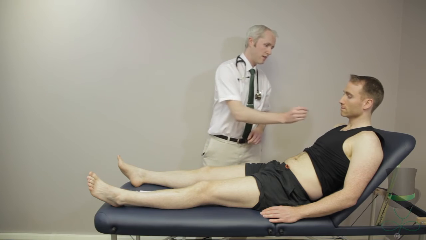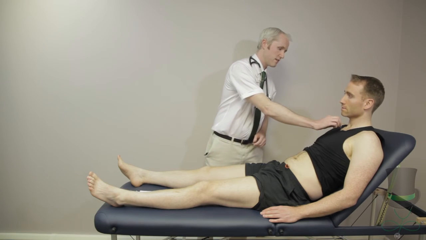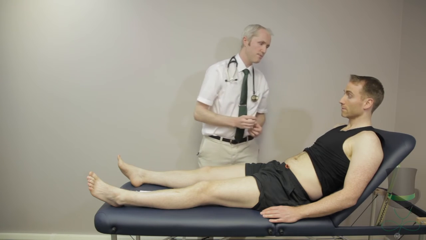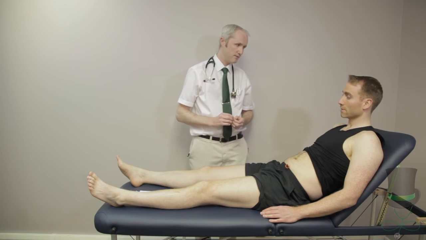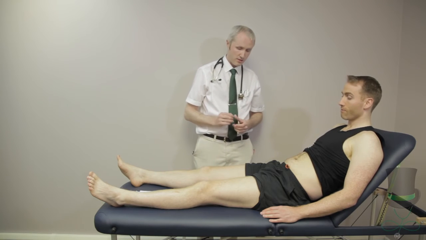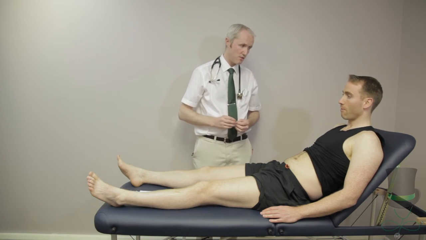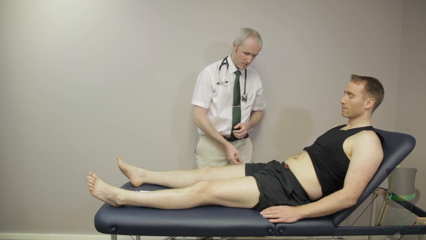Okay, I'm going to go through the same again, only going to use this slightly sharper end, just so you know what it feels like. I'll just touch it off there. Did you feel that? I did. And how did it feel? Pointy. Okay, so I'm going to just touch around the same spot. So I get you to close your eyes again, and just let me know when you feel it.